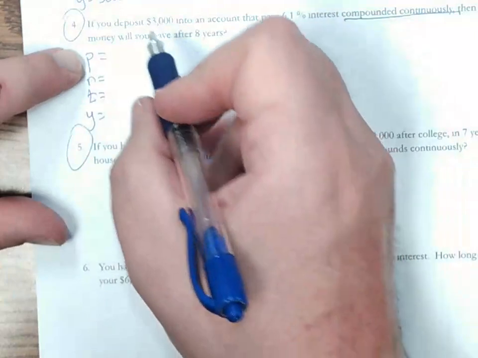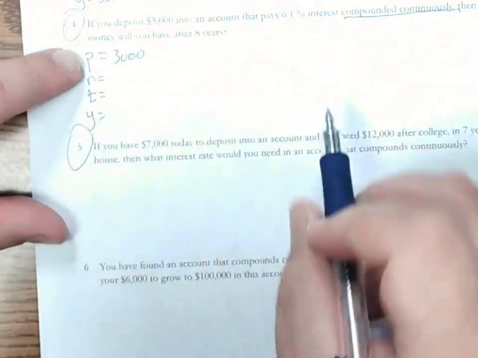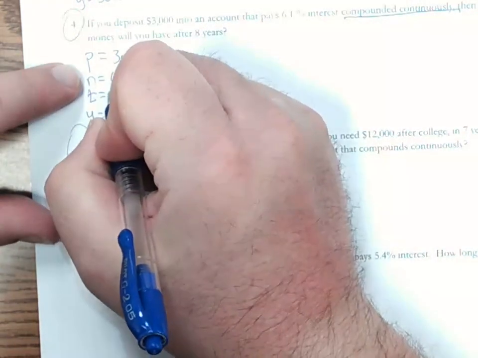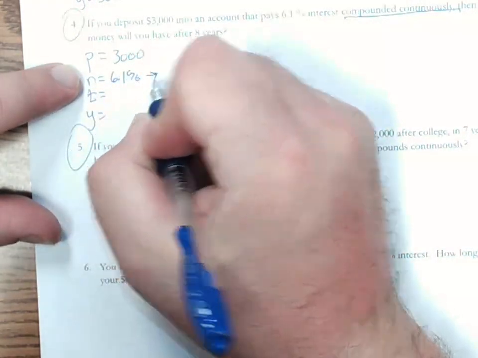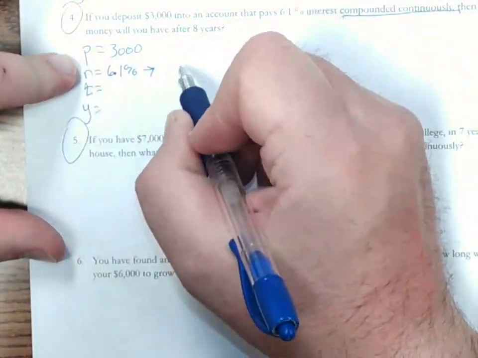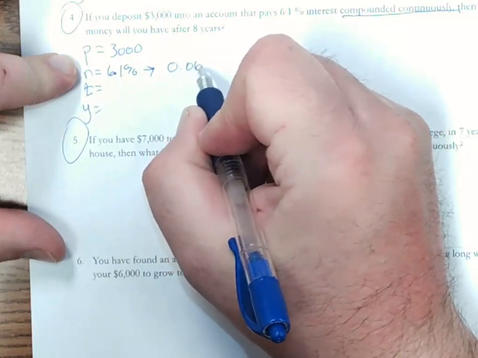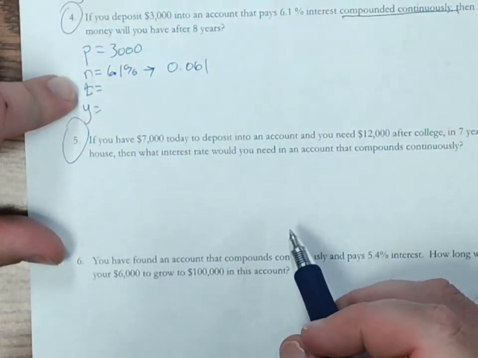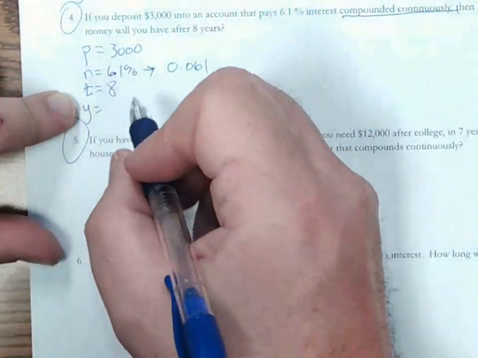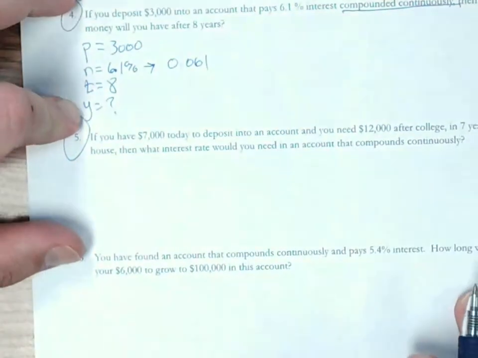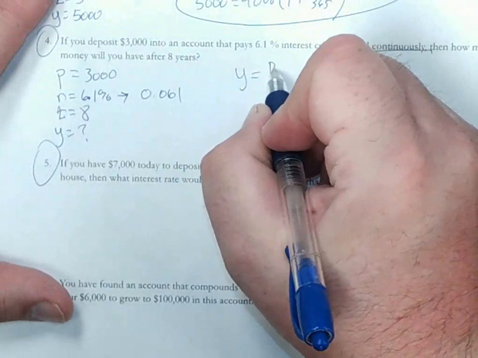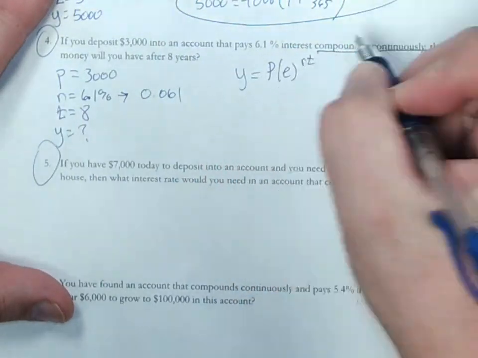My P is my initial amount, that's 3,000. It pays 6.1% interest. So my rate is 6.1%, and I need to convert that to a decimal. So I move the decimal point 2 places to the left. I get 0.061. T is 8 years. Why? Because it says how much will you have after 8 years. So now the equation is Y equals P times E to the RT.